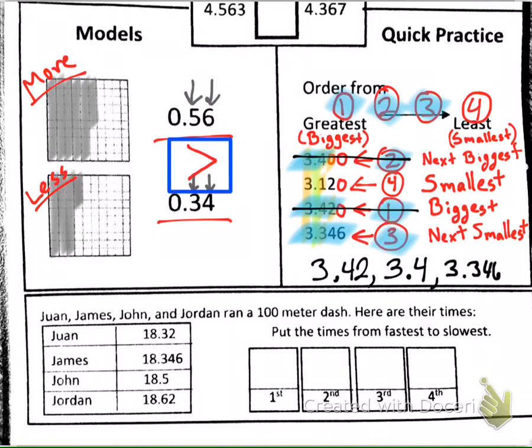They gave me every one of those numbers, so I have to write them down. And then finally, the last one is going to be the number 4, which is 3 and 12 hundredths. So I've ordered them from greatest to least, and that's the correct answer.